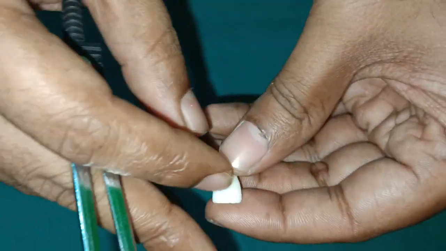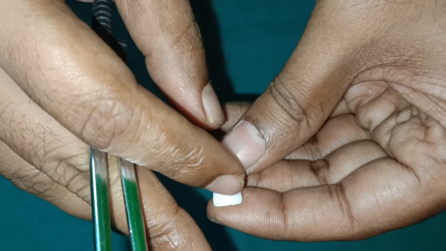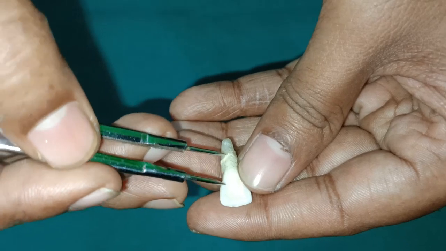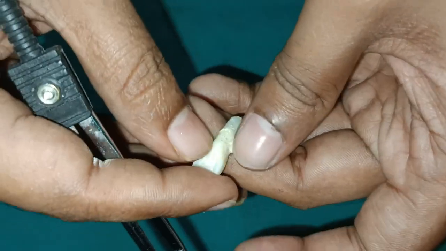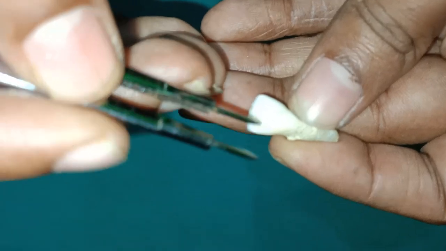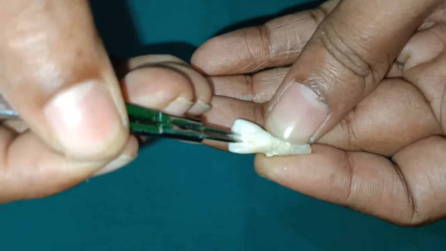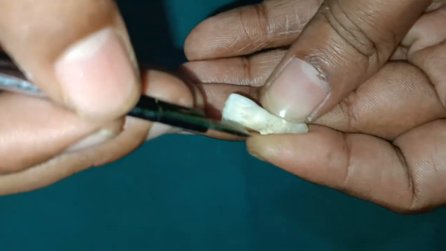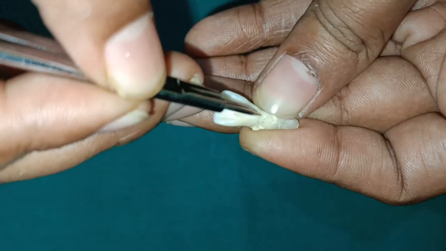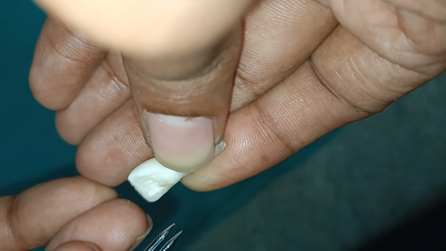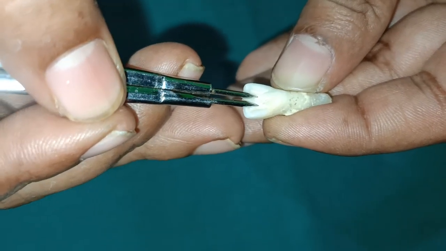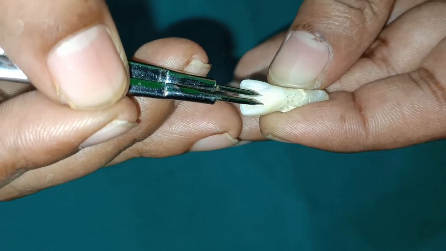Then directly opposite to the labial aspect is your lingual aspect. The structure seen specifically on the lingual aspect is the lingual fossa. This portion is called the lingual fossa, and this small, well formed eminence is called the cingulum. This is the lingual fossa and this is the cingulum.